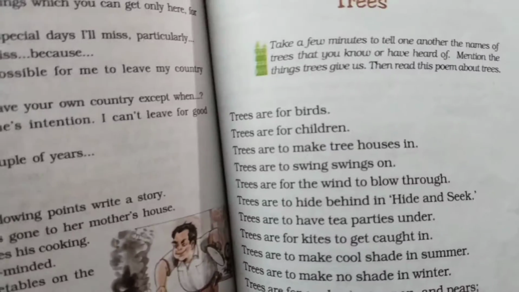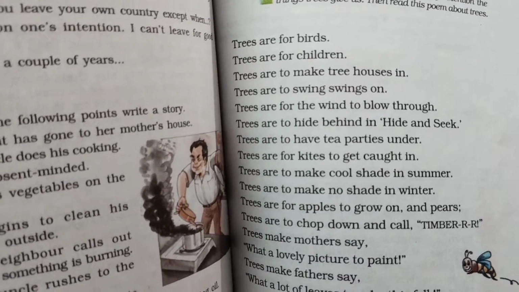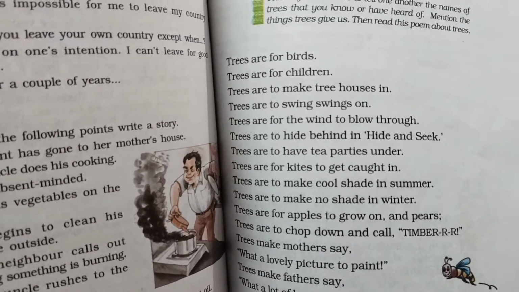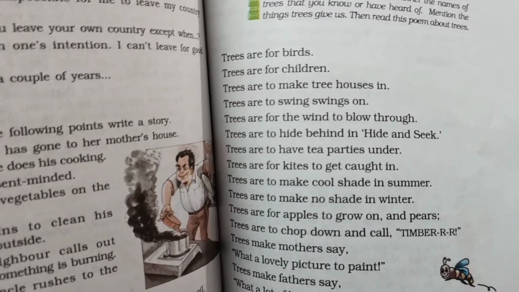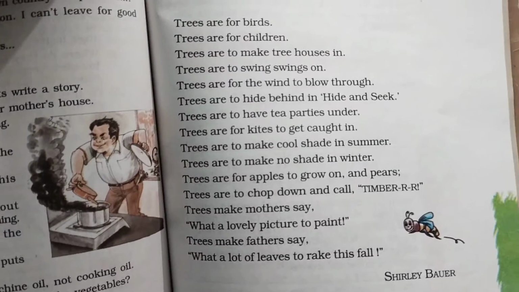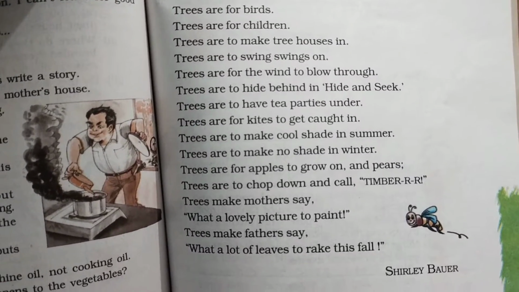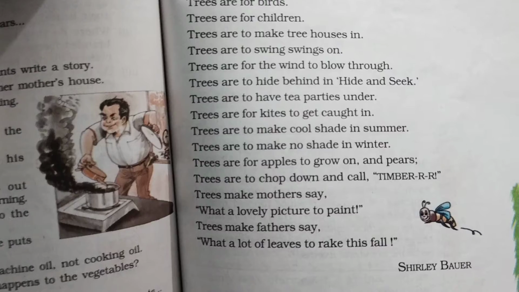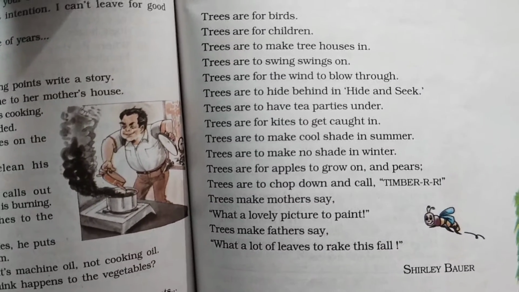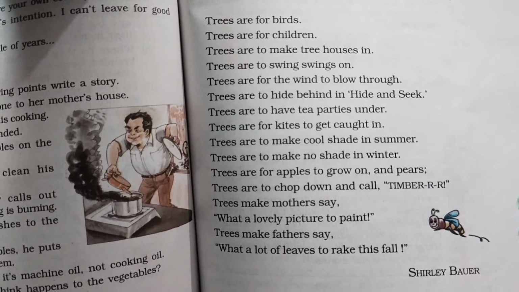Then the next is we are going to see the tree poem. Take page 83 in your Honeycomb book. Trees are for birds, trees are for children, trees are to make tree houses in, trees are to swing on, trees are for the wind to blow through, trees are to hide behind in hide and seek, trees are to have tea parties under, trees are for kites to get caught in. Trees are to make cool shade in summer. Trees are to make no shade in winter.